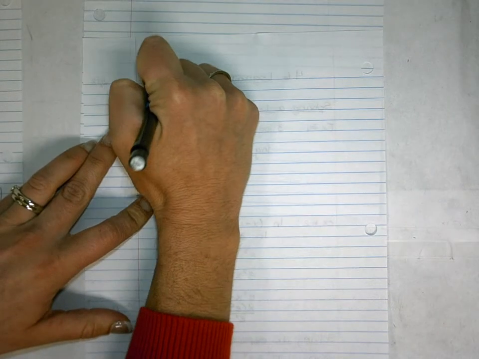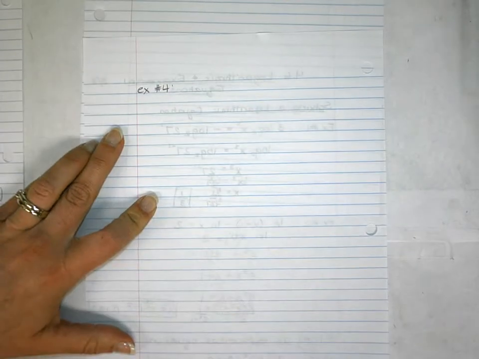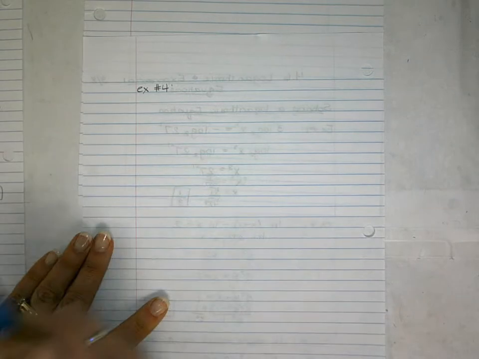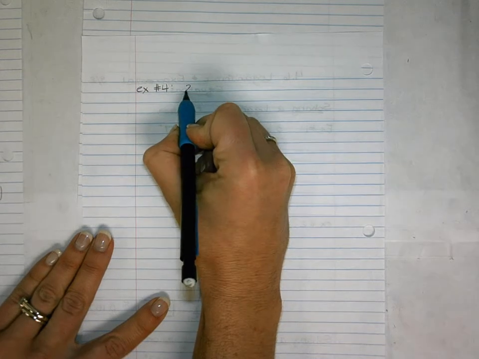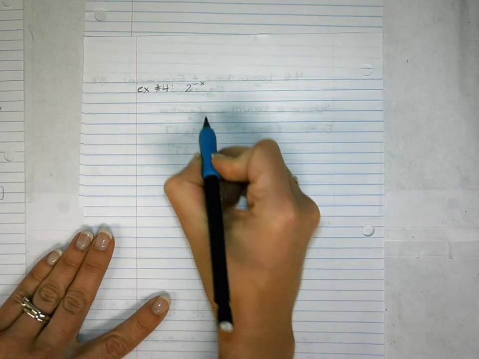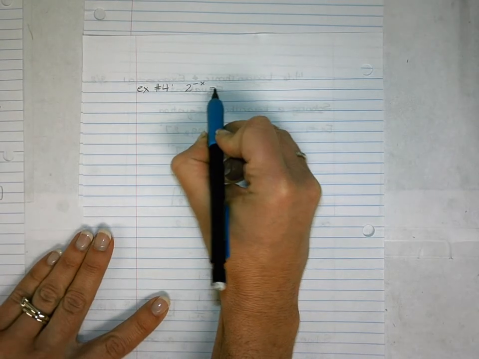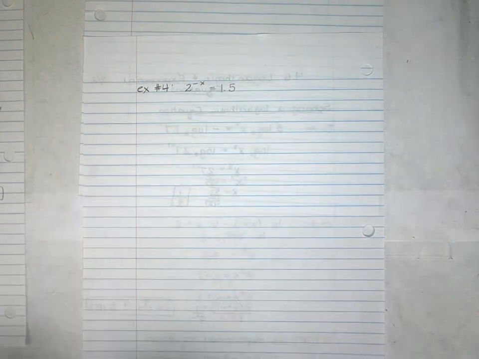All right, moving along quickly. I'm going to turn this over, and let's look at example number 4. We're going to keep with this type of problem. Example number 4: 2 to the negative x power equals 1.5. All right, we're going to solve this one. We're solving for x. That's our goal.